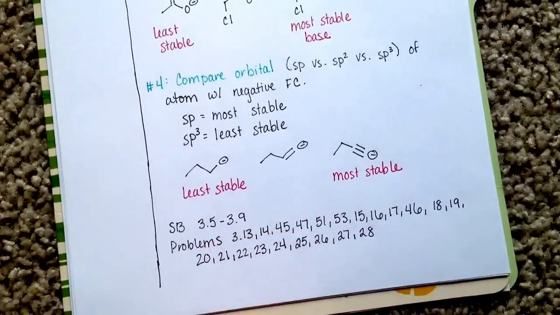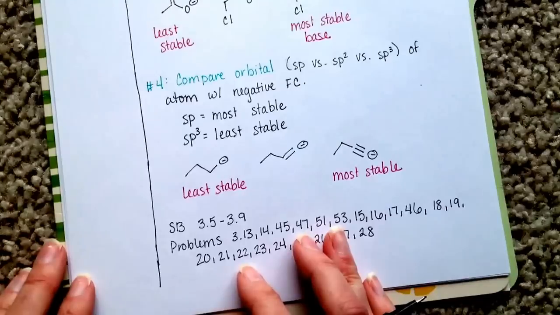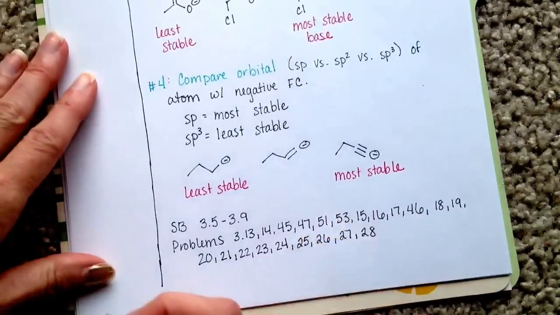There you go. And your study question for this material is, how do you predict the stability of a conjugate base?